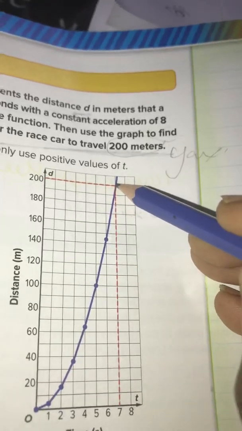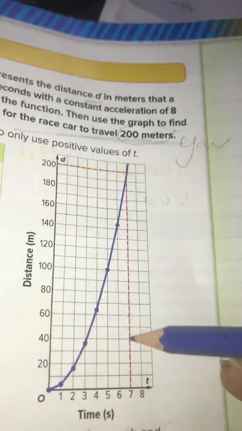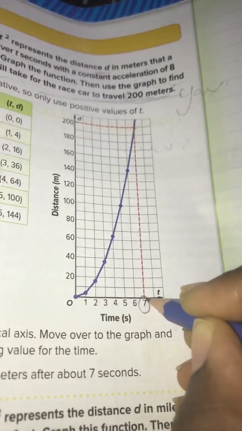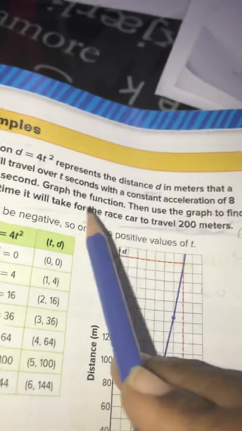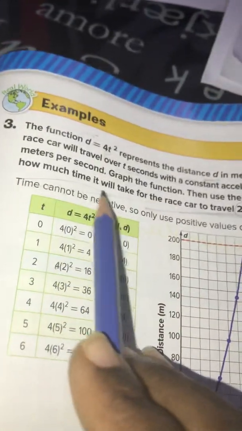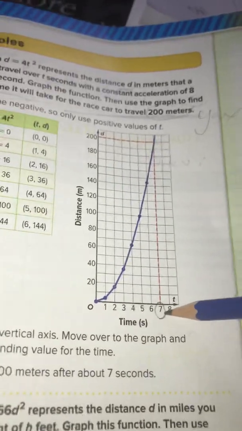Once it touches the graph, I take my ruler and draw a straight line down to the x-axis. And the number I find there will be the time, because the question says, then use the graph to find how much time. So, according to my graph, the time is 7.